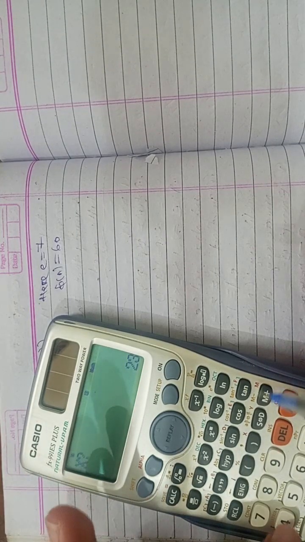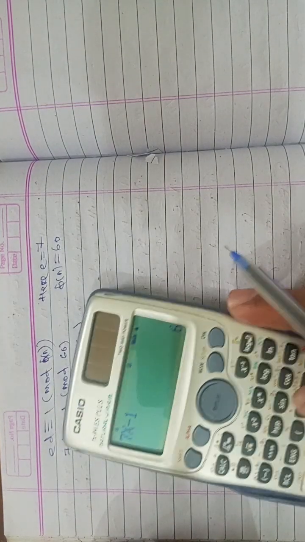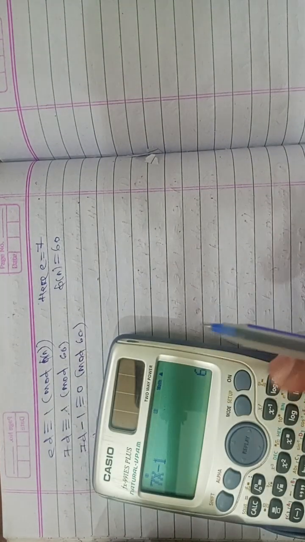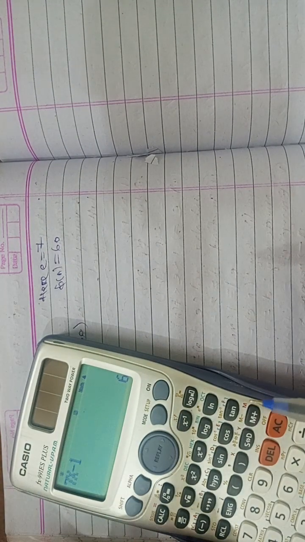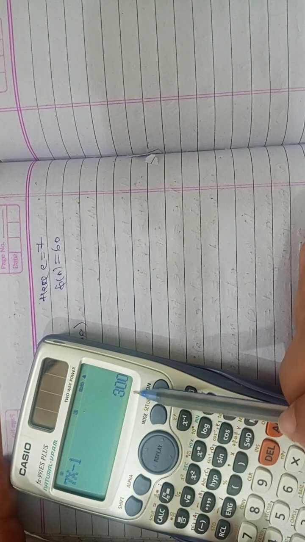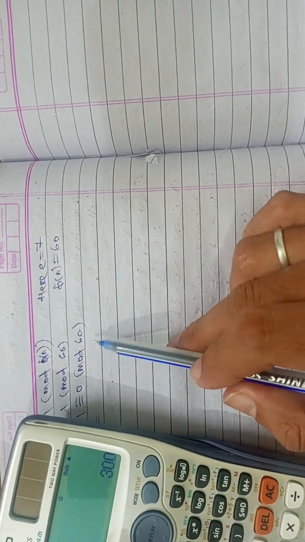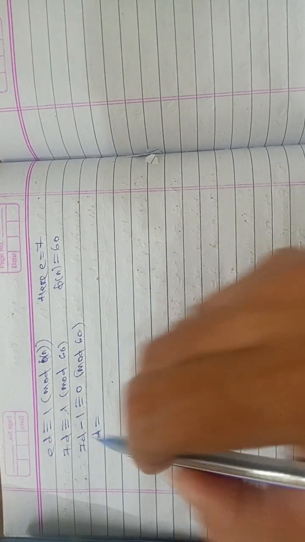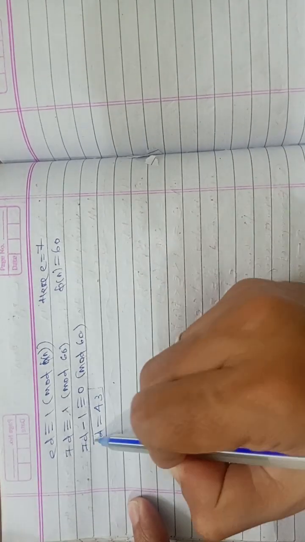If we put the value 1, its value is 6. 60 does not divide 6. Then we put x equal to 43. Then the value is 300, and 60 divides 300. So the value of D is 43.